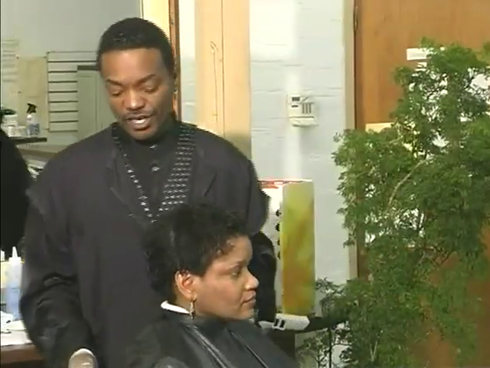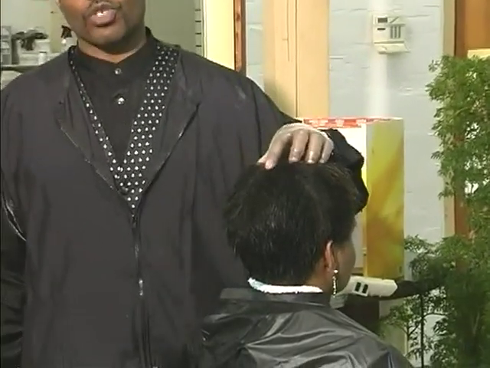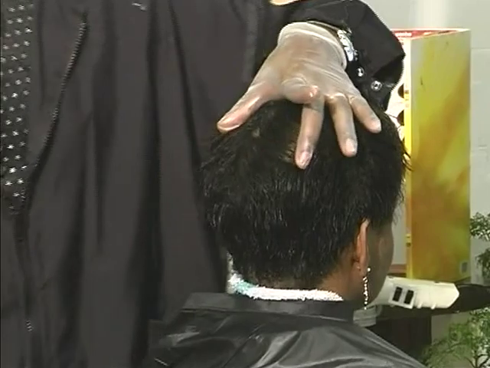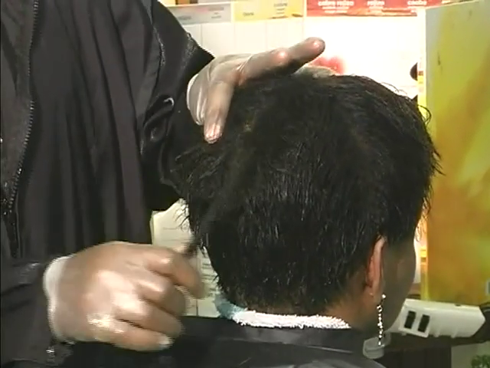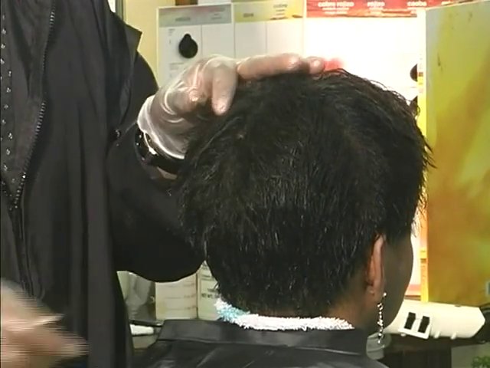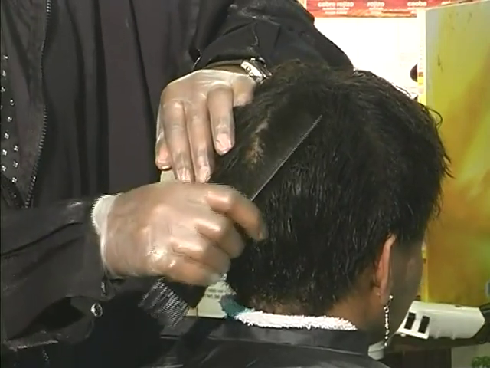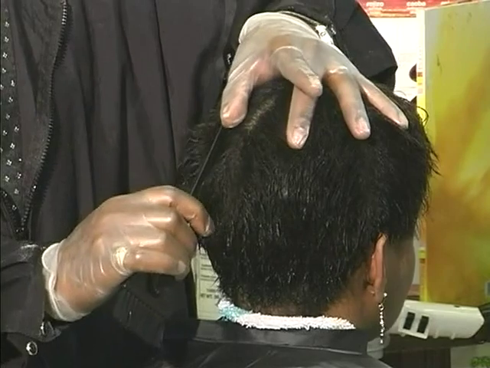All right, on our client here, remember we said it's important to determine the level that you start at, the level and the tone that you're starting at. Now we're looking at her level, and we see that she is about a level 2 going into a level 3. She's not extremely dark, but as you see from her roots, it's in between a 2 and a 3.